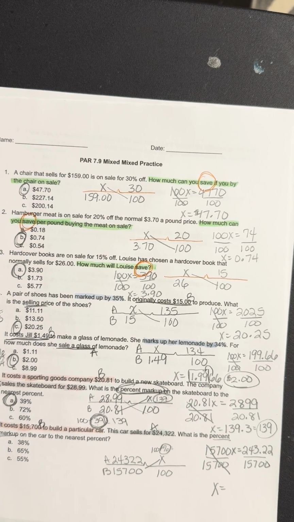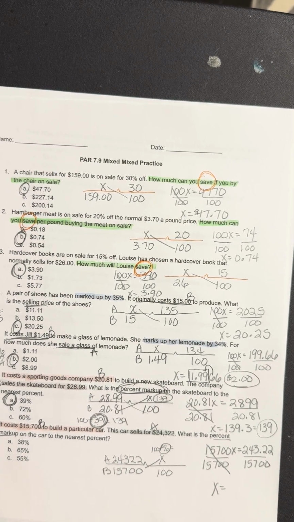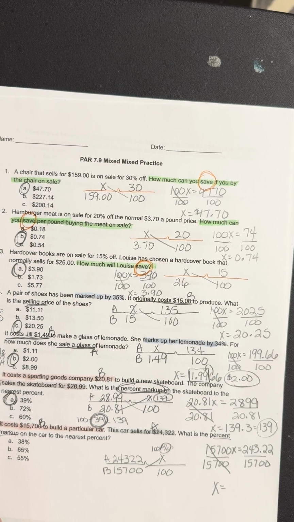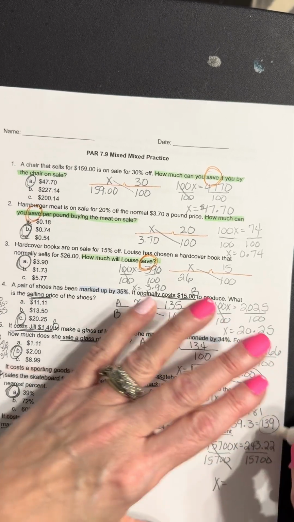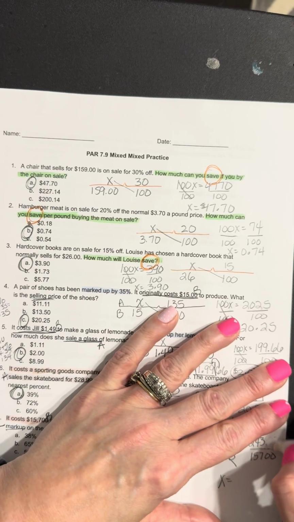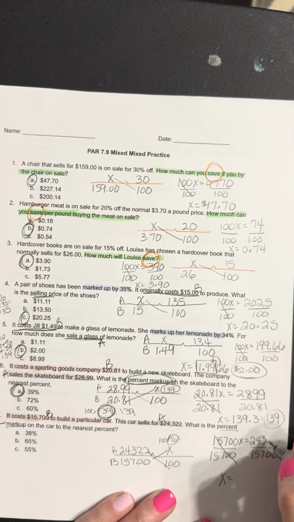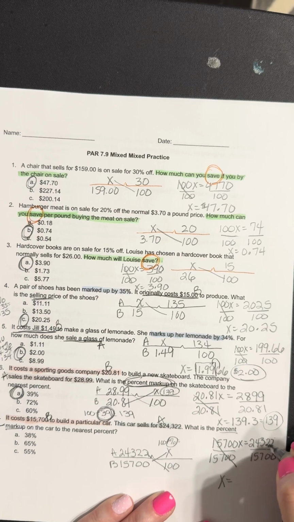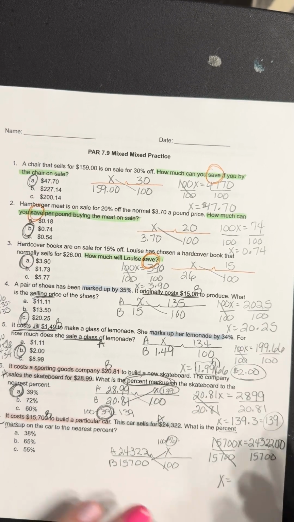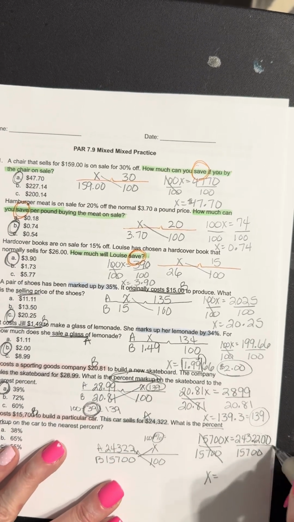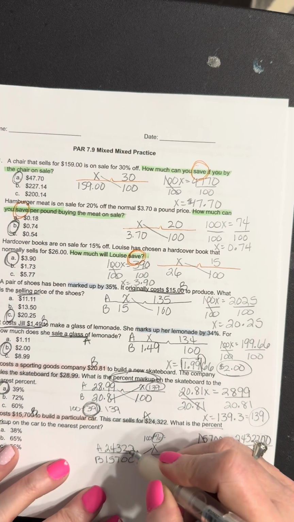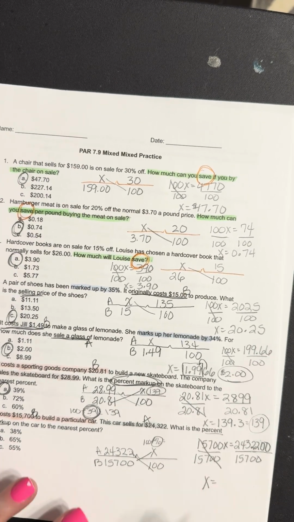And we get, wait a minute, 2, 4. Wait a minute, I did that wrong. I multiplied by 100. Multiply that by 100. 2432200. Sorry. That's the number that should be right there. Multiplying that by 100, you're going to put 2 zeros on the end.